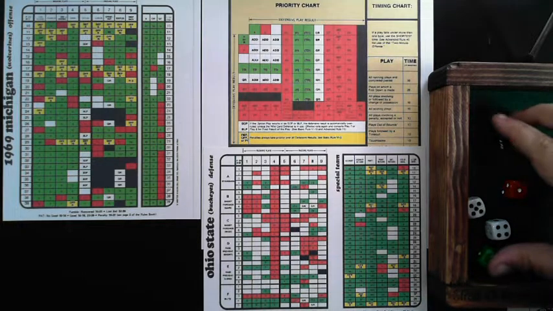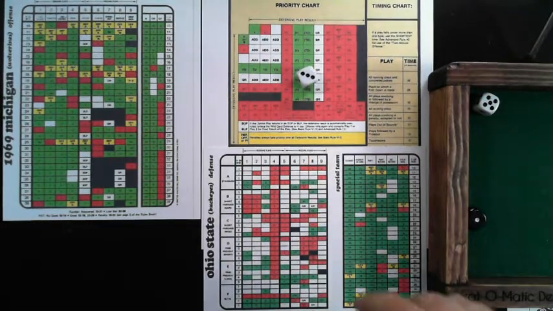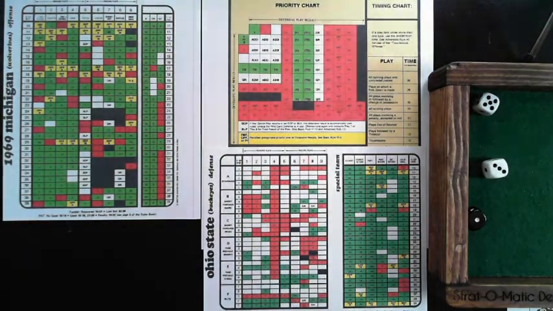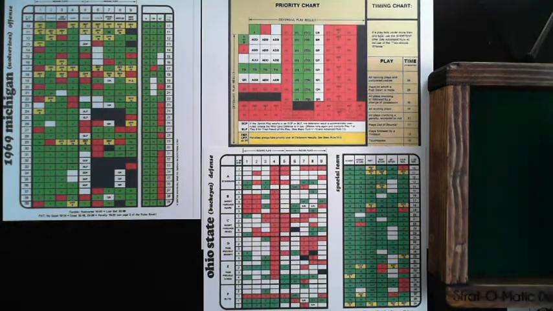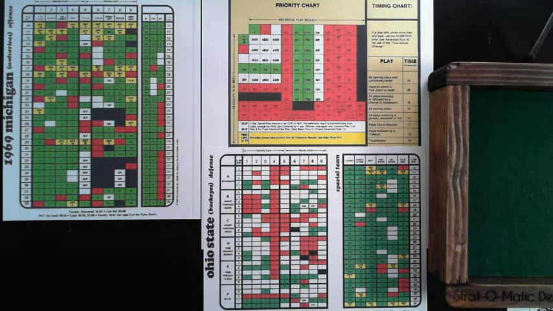And guys, let's go. So we're going to start. Don't drop it. We are going to roll for who wins the toss. Michigan rolls an 18. And Ohio State rolls a 20-something. So Ohio State's going to win the toss. They're going to receive. OSU will receive in the first.